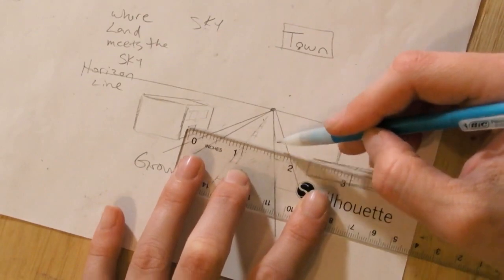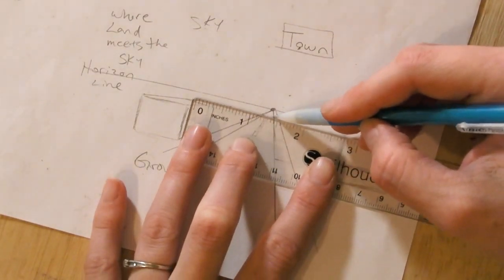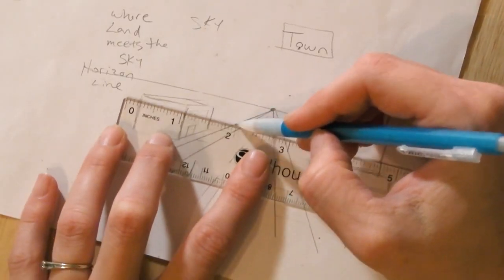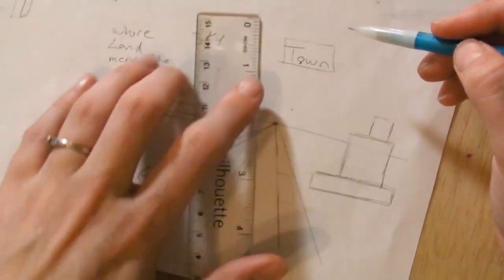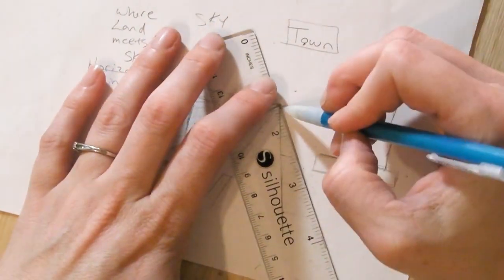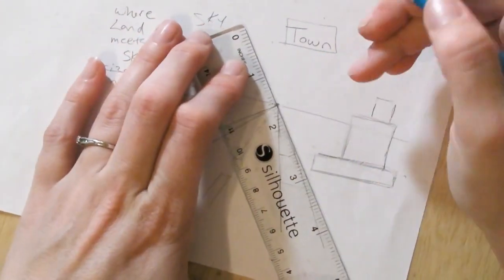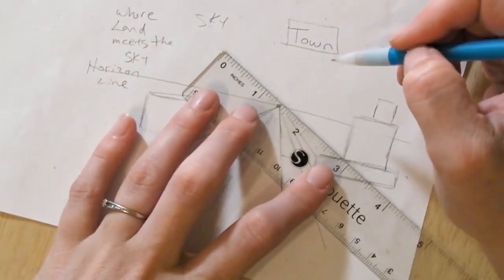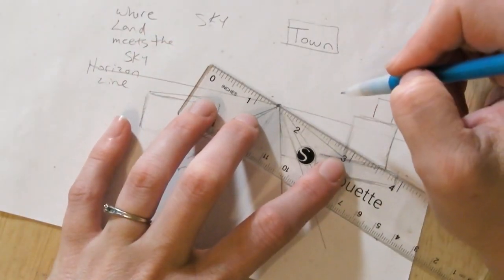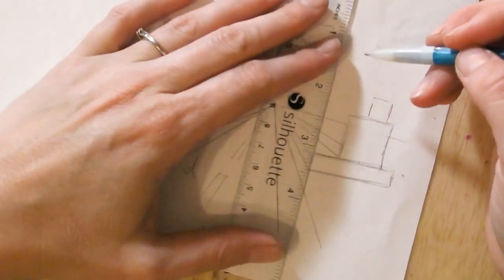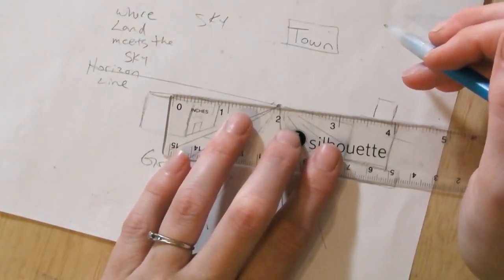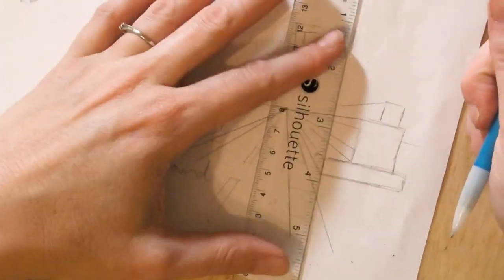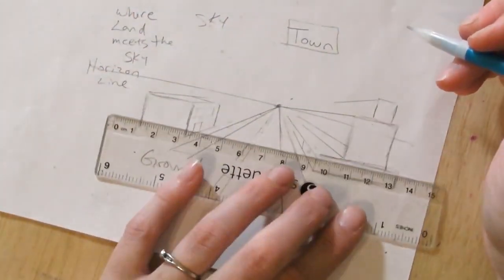Those lines will be straight, parallel with the horizon line. If you draw them angled, it's going to look like your sidewalk is leaning upwards or downwards. Alright, now I'm drawing the edge of the other building. And that building's on top of the smaller building. And this one's going above the horizon line, so you will not see the top of the building.